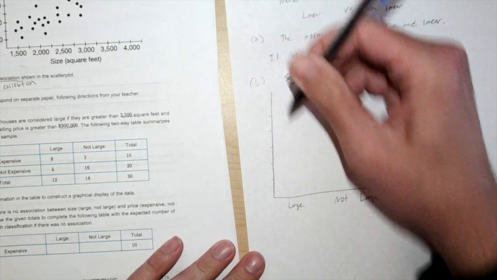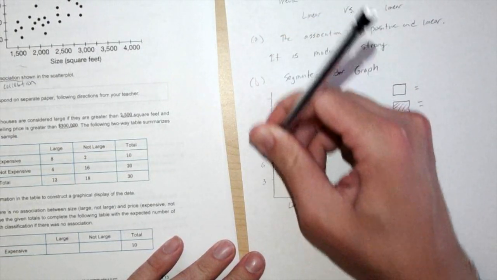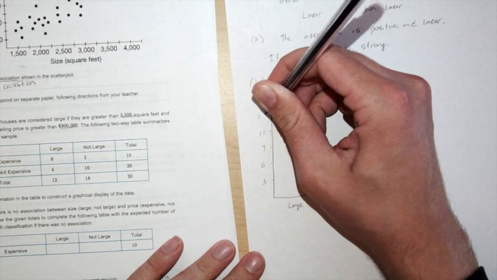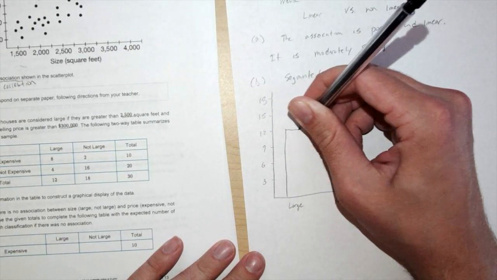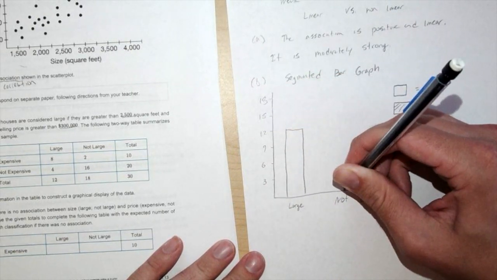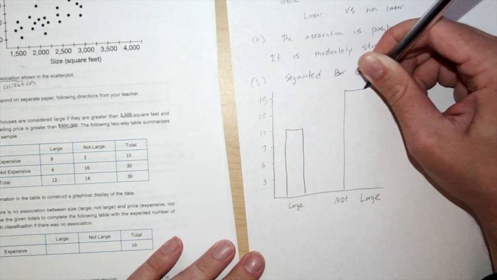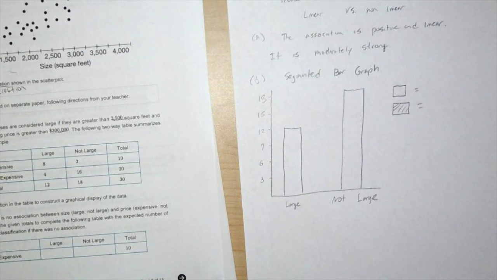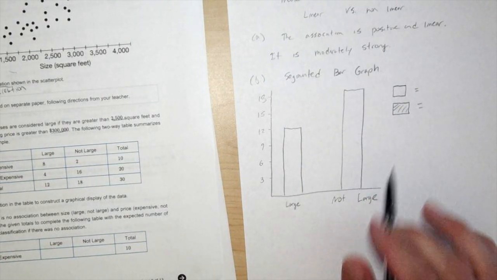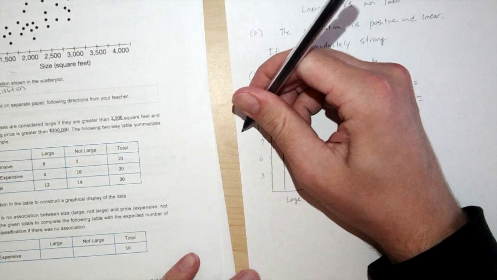I'm going to go with 3 going up. So those are my two bars, and this is what a graph from the first unit could look like.